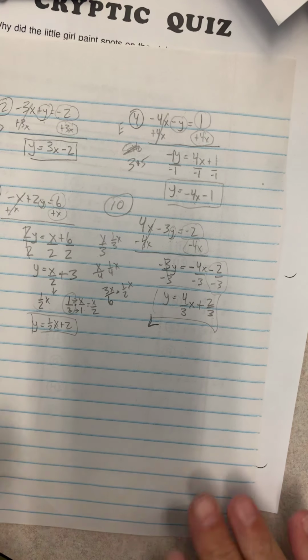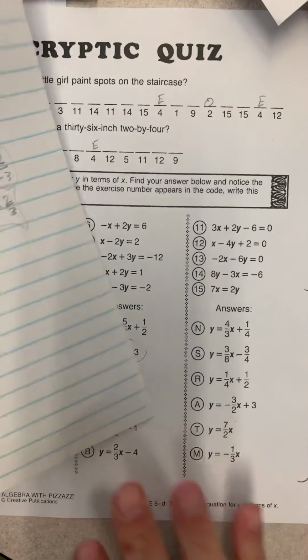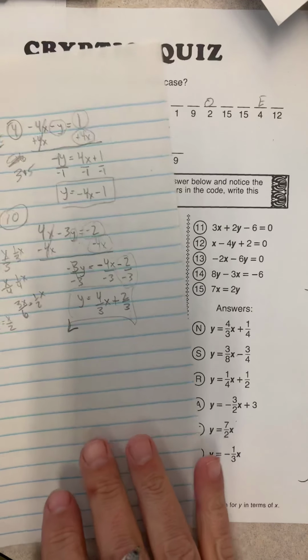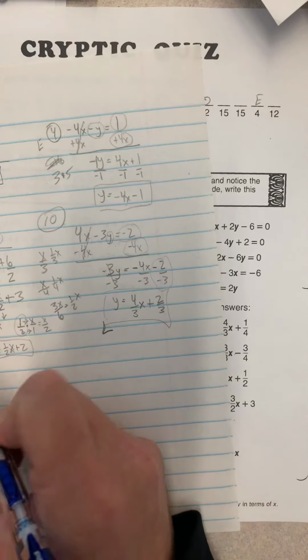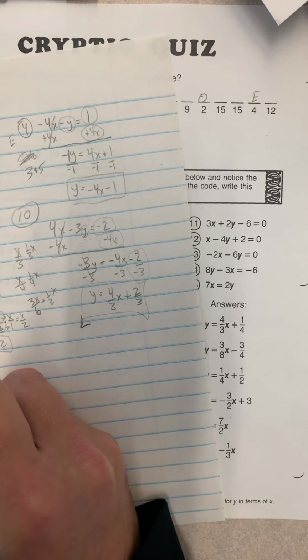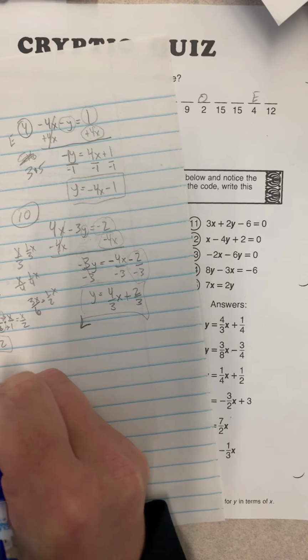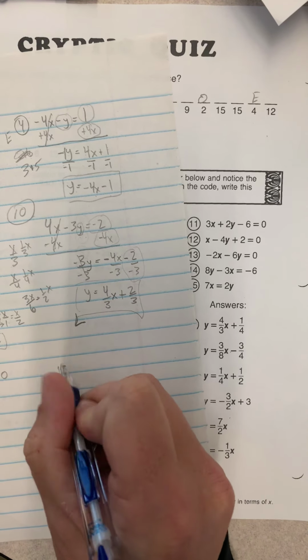We'll look at two more. I will look at number 11. And I will do 13.